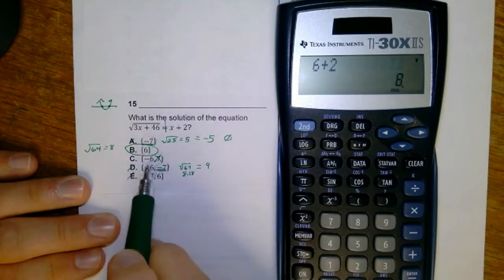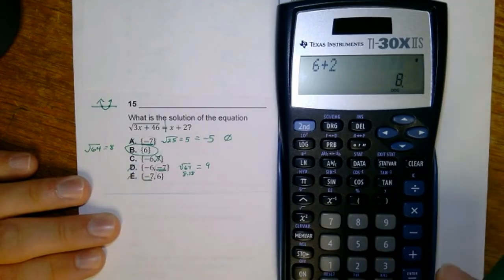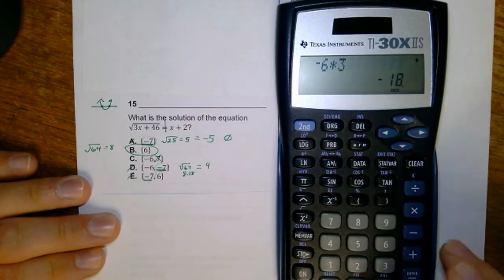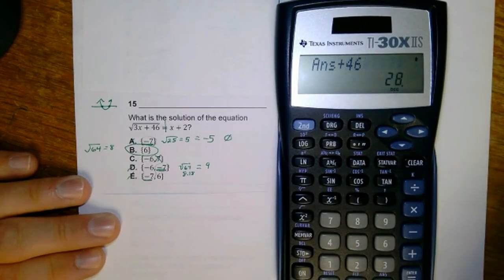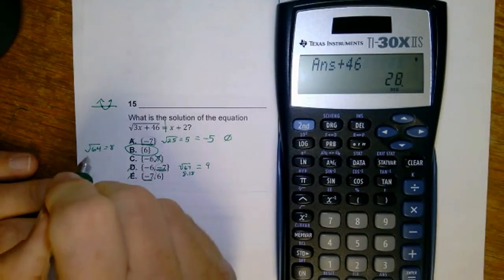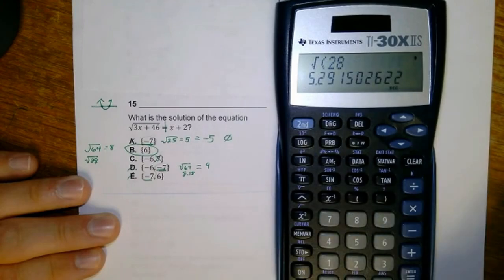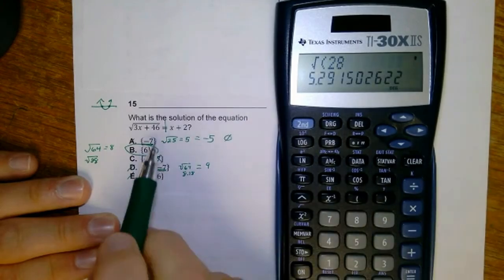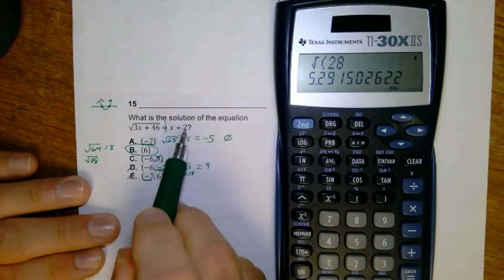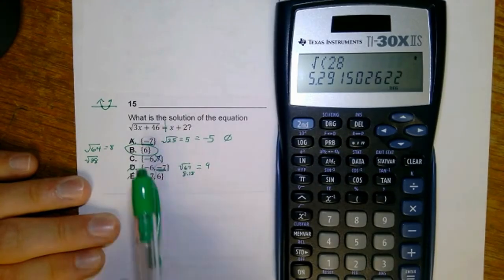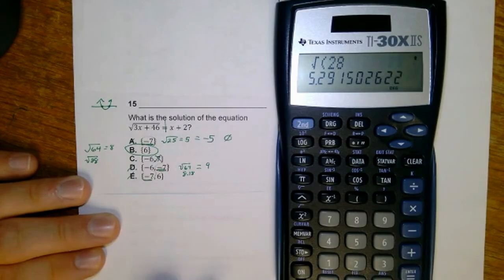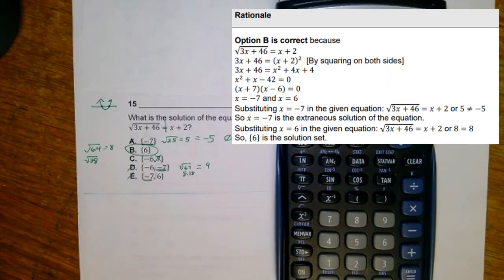Say you still want to test the negative 6. Negative 6 times 3 is negative 18, plus the 46 gets us 28. The square root of 28 is going to be a decimal, a kind of funky number. And on the other side, negative 6 plus 2 is just not the same thing. So 6 is the answer. Now, if I were to pull up the rationale for how HiSET thinks you can answer this, remember, they have their answers at the back of these tests.